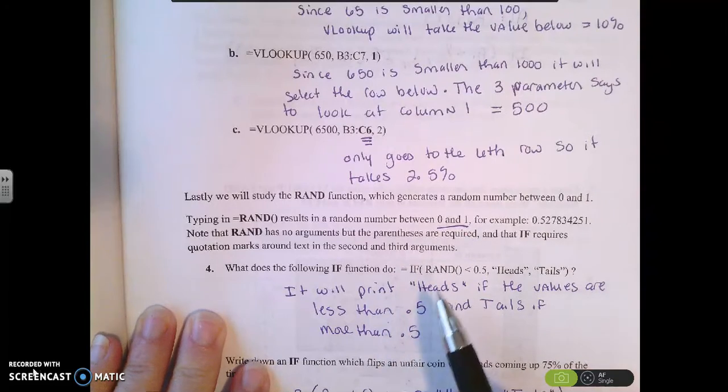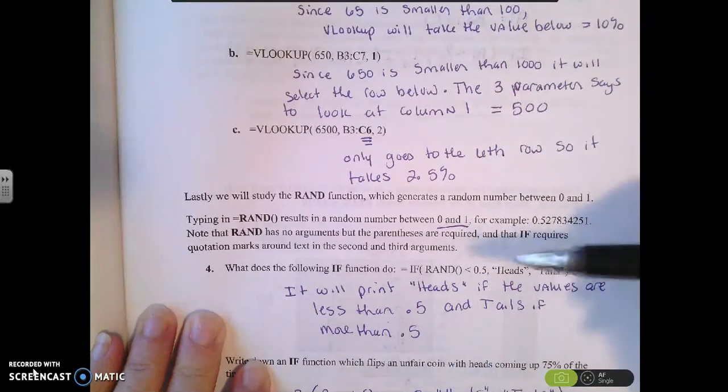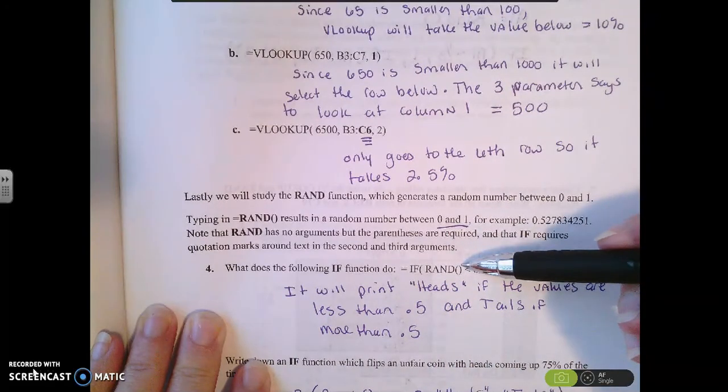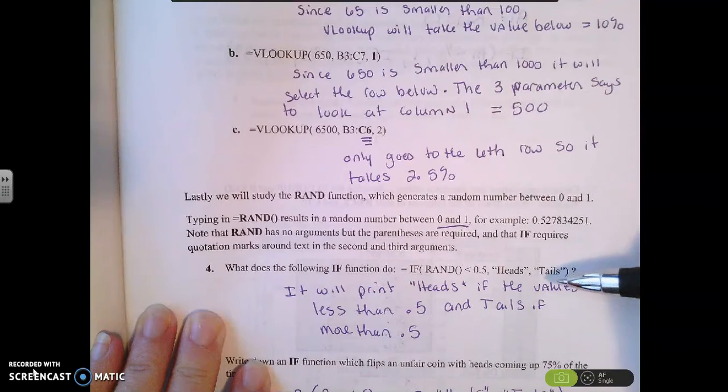So in this case, it's generating a random number. Now the parentheses are required because this is what we call a function in Excel, so it requires that you have those parentheses there. So this is saying generate a random number, and if that random number is less than 0.5, it's going to give us heads. Otherwise, it's going to give us tails.